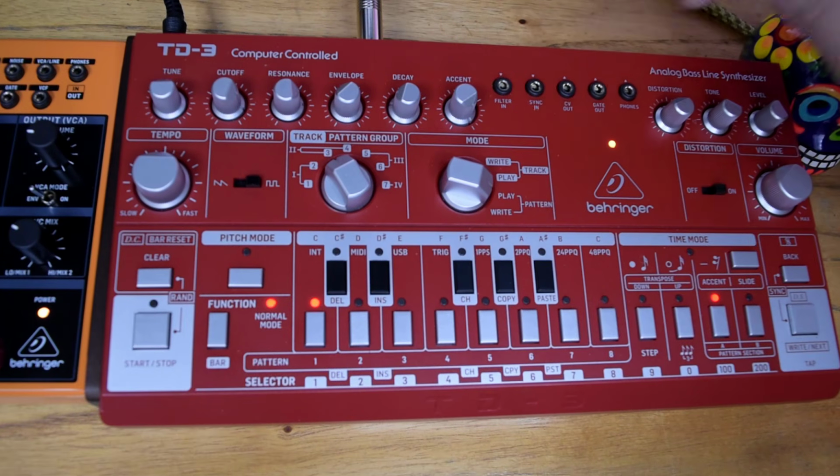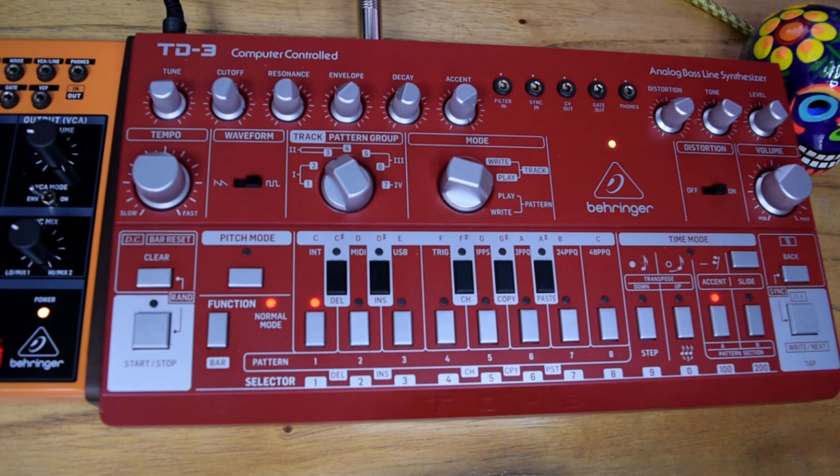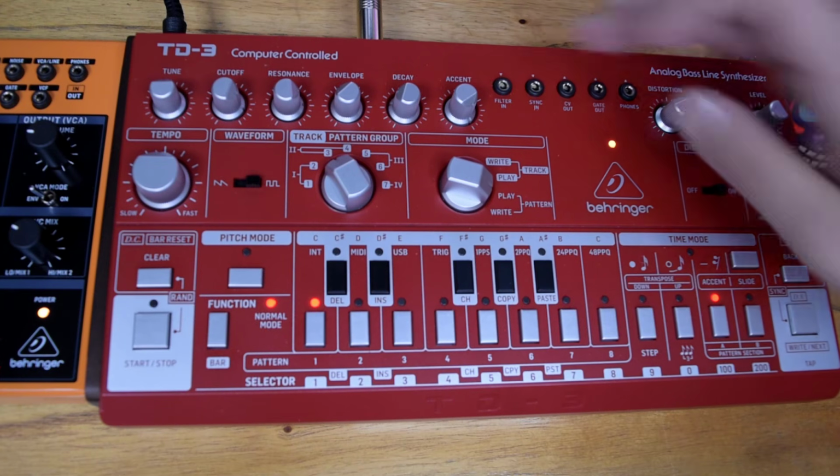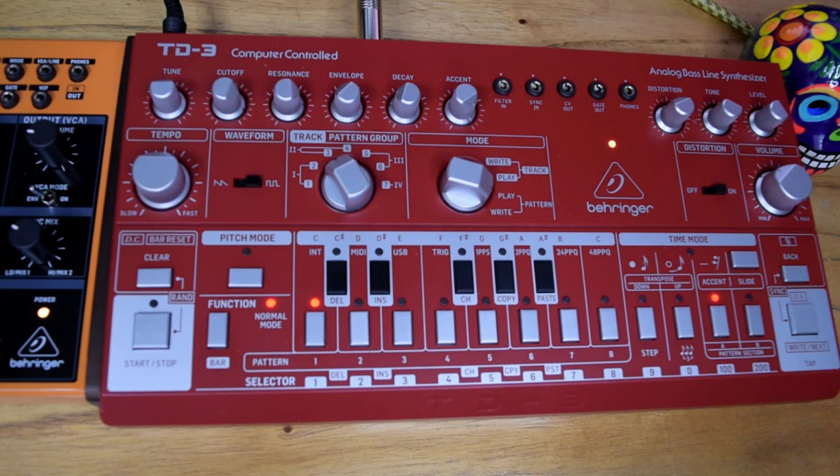Right, so there's one more thing I need to tell you about the sync in, which is that depending on what you're using, this is going to sync or not. Now the TD-3 expects plus 2.5 volts to sync. So if you're using something that will output sync, will go sync out, and it's less than 2.5, it's just not going to happen. It's not going to work very well.